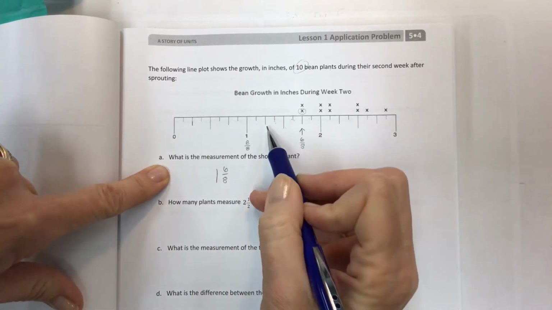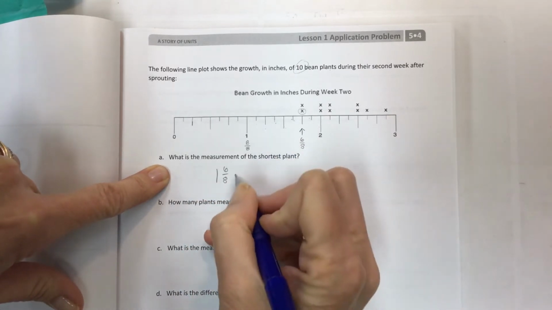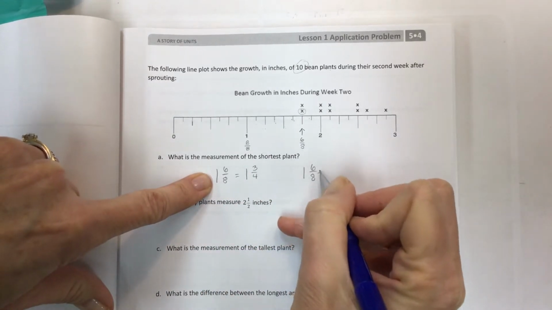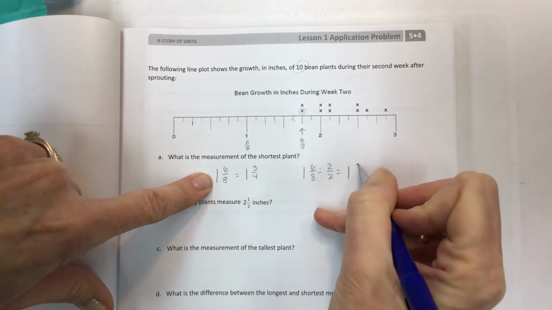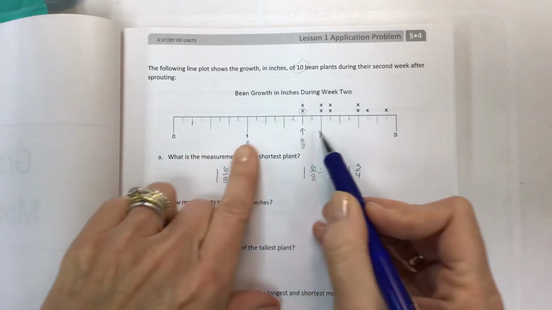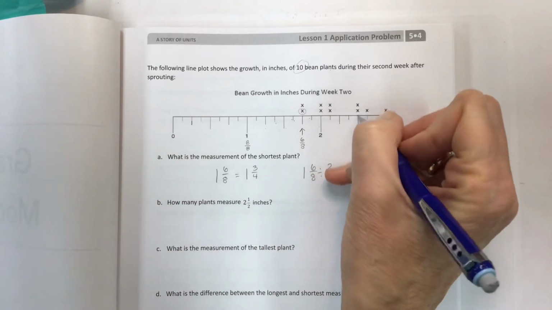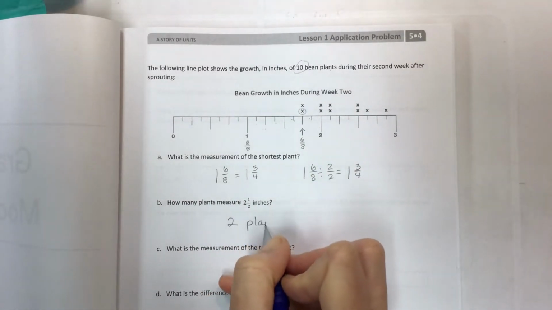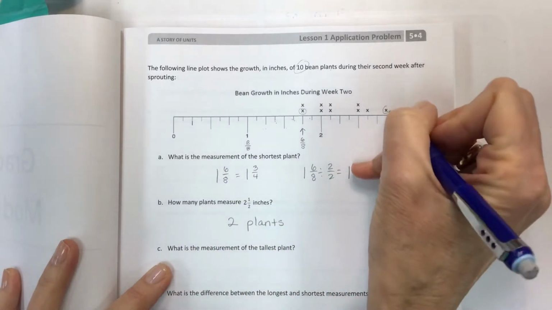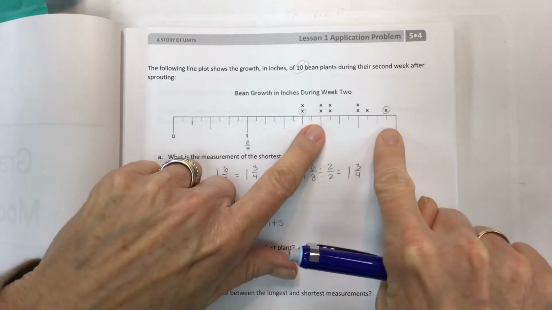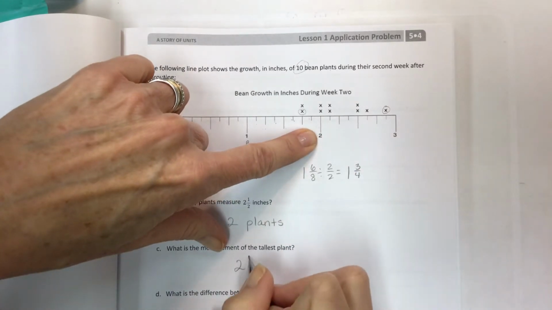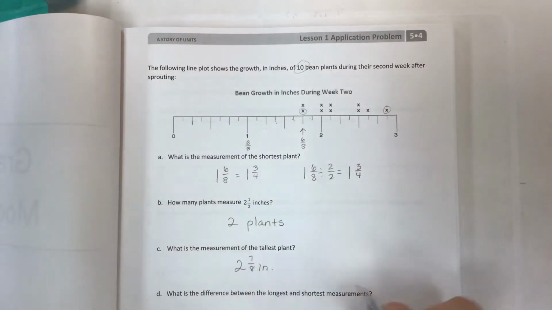You could also say 1, 2, 3, 4 and call that 1 3/4. If you wanted to mathematically do that, 1 6/8 is divisible by 2 halves, and that's how you can get 1 3/4 there. How many plants measure 2.5 inches? Find 2.5 on the number line and see that there are 2 plants, because 2 X's. What is the measurement of the tallest plant? Go down and find this tallest one. Again, we're using eighths. This is the 7th one. It's after the number 2. 2 7/8 inches is our measurement.